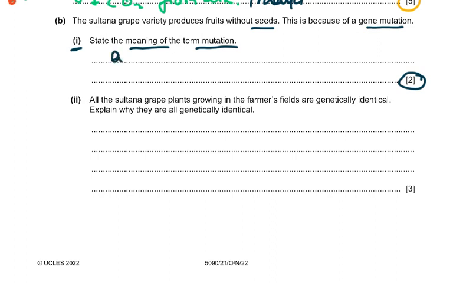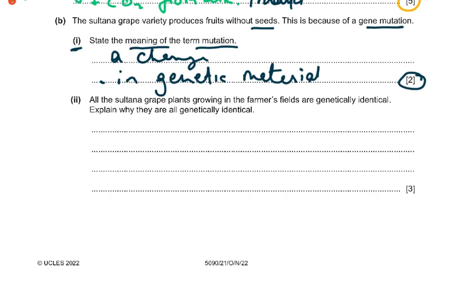So if you just wrote a change, well, you got a mark for that. And if you said in the genetic material, where is the change? In the genetic material. If you said that, well, you got a mark for that. But remember, if you didn't remember genetic material and you wrote DNA or you wrote chromosome, well, that was correct as well. So either you said a change in the genetic material, or you said in the DNA, or you said in the chromosome, or you said in the nucleotides, or in the bases. Well, if you know all that, you're pretty clever then. So 1 mark for the change, and the 2nd mark is where is the change in the genetic material.